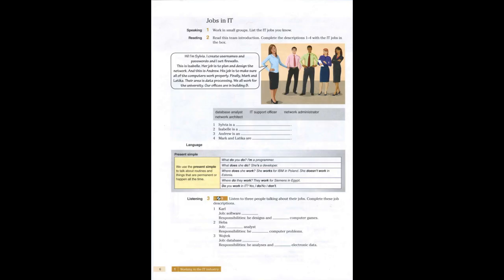Now we will move to another point. As I've told you, we are not going to cover everything in the book. We just focus on the important points. Jobs in IT. So this is a very important point actually. You need to learn some of the names of jobs in IT field. يعني مسميات لوظائف في مجال تقنية المعلومات.